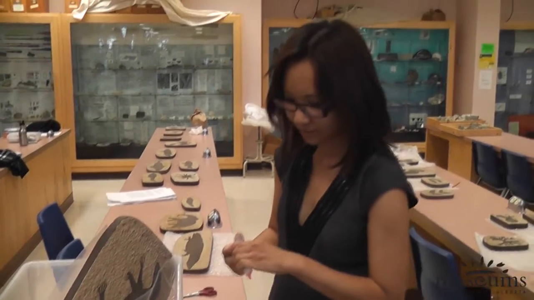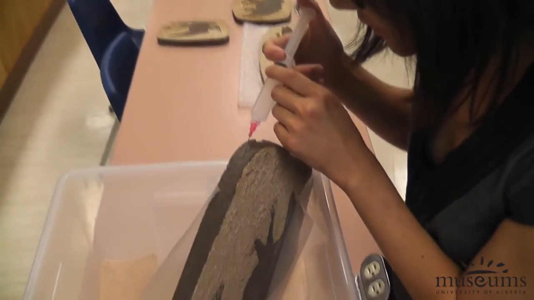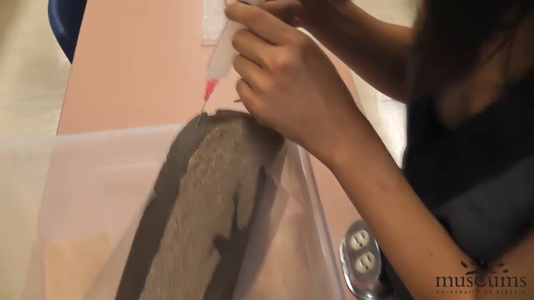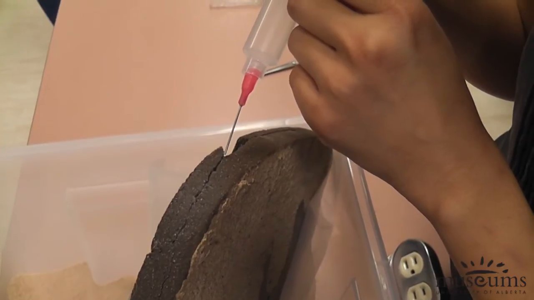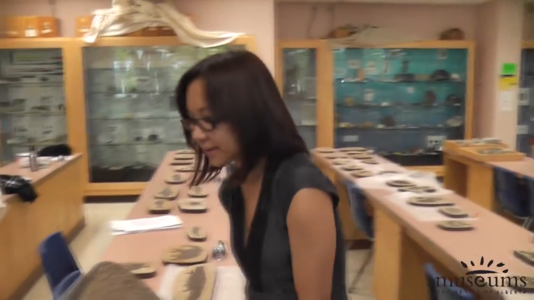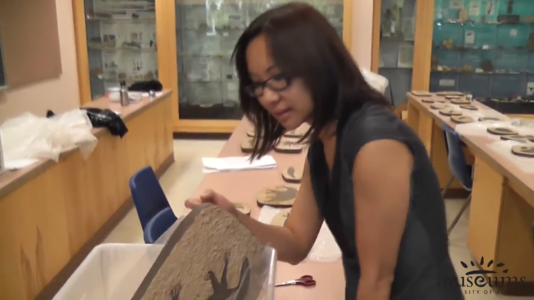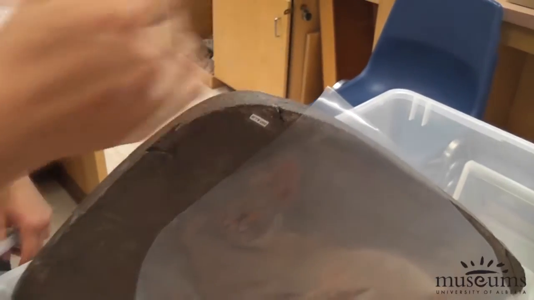So I use a syringe and just very carefully inject the adhesive along this fracture, and allow gravity to help us in drawing it down to the crack. And one thing that we can do is tap along the crack too, and that's what I do continually as I work on this. Originally you can hear that it's very hollow sounding, but as the adhesive starts filling in the space between the gap, you'll start hearing a much more solid ring.